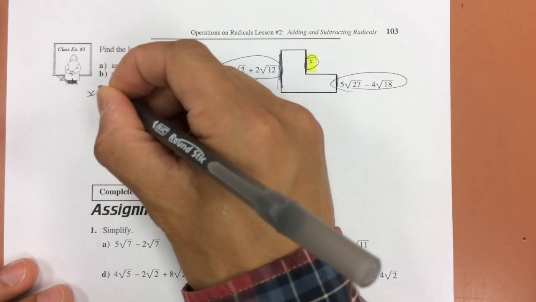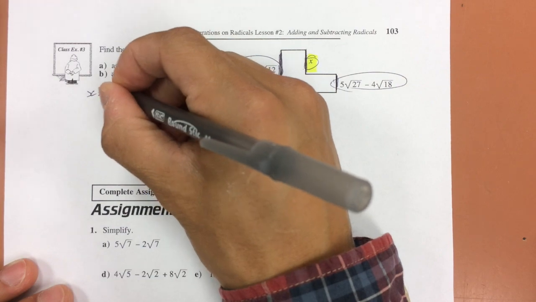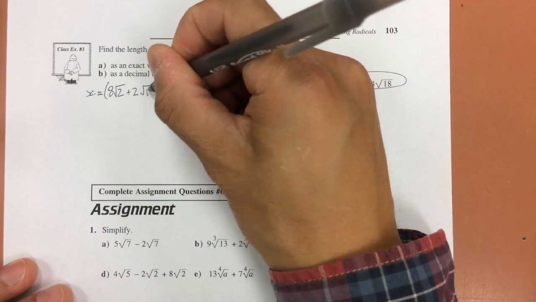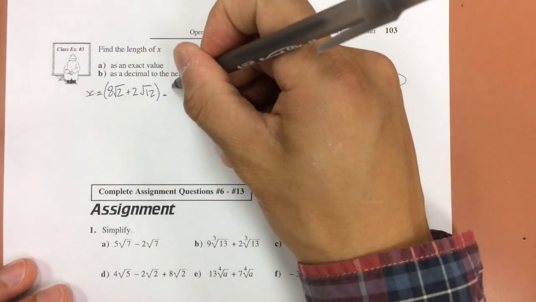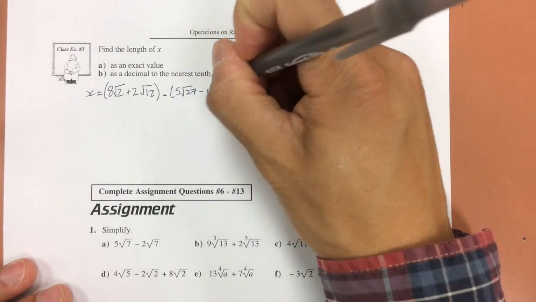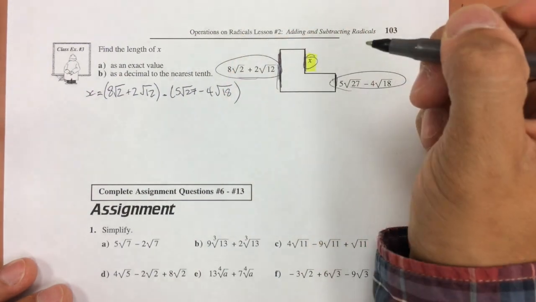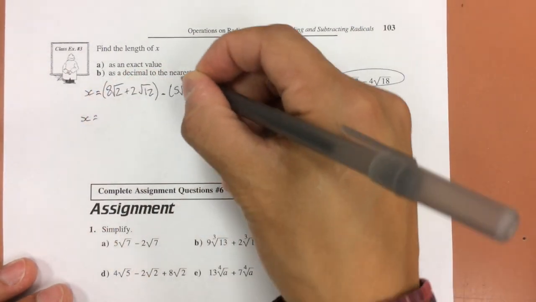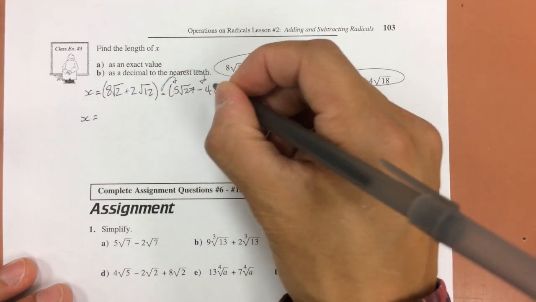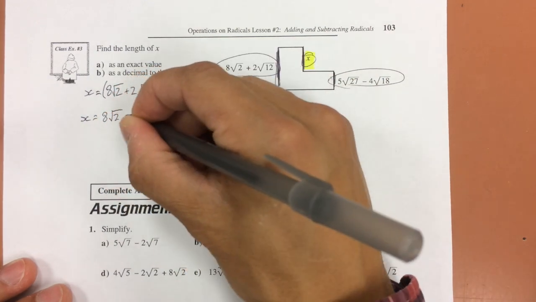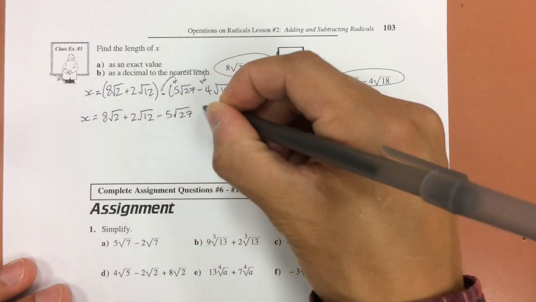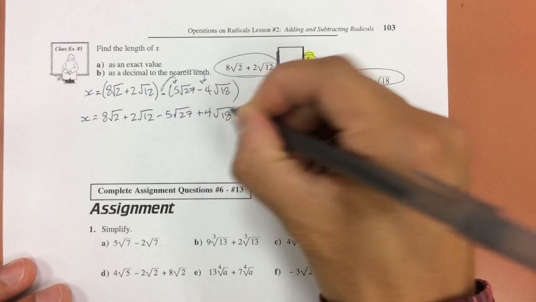So that means that x is going to equal 8 square root 2 plus 2 square root 12 minus 5 square root 27 subtract 4 square roots 18. Now when I get rid of these brackets, I need to distribute this negative sign into both of these values, making this negative and this positive. So getting rid of the brackets, I have 8 square root 2 plus 2 square root 12 minus 5 square root 27 plus 4 square root 18.